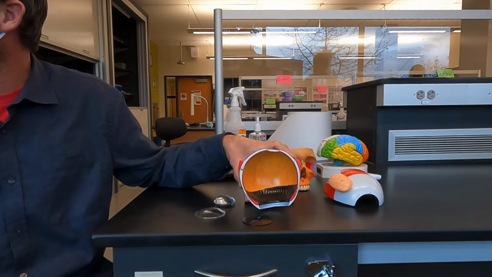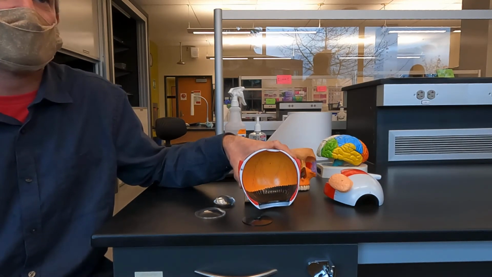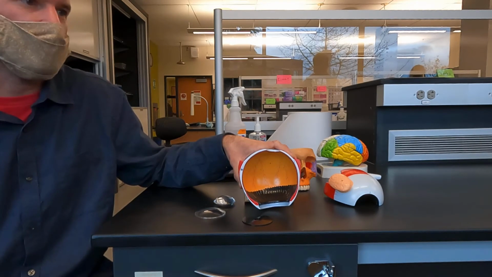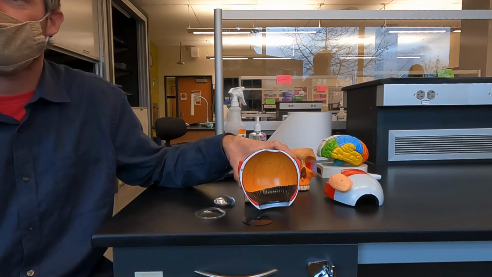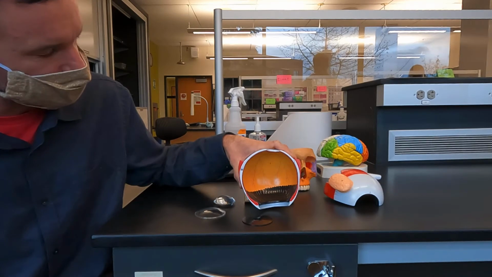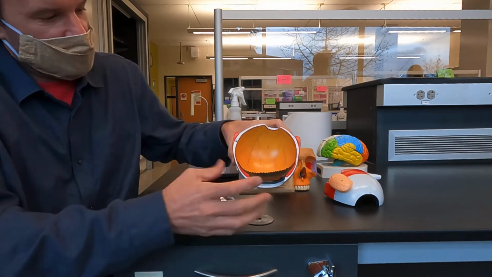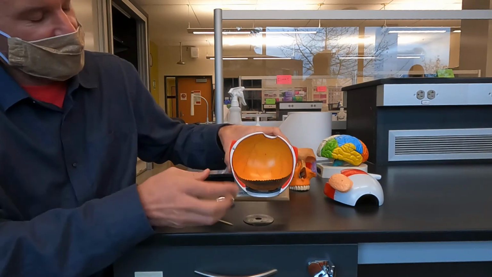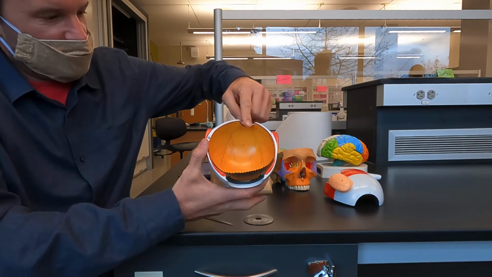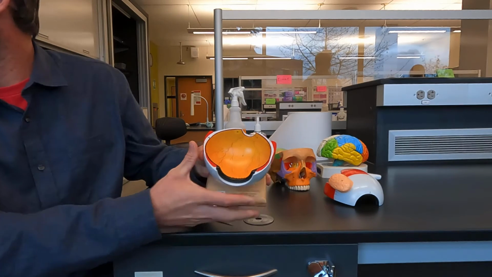Rods detect darker colors, shades of gray. They're activated at night. And cones detect color. So you have photoreceptors back there, rods and cones. And then all of those photoreceptors merge together and leave the back of the eye through this space right there. The space where they leave the back of the eye, we call that the optic disc.